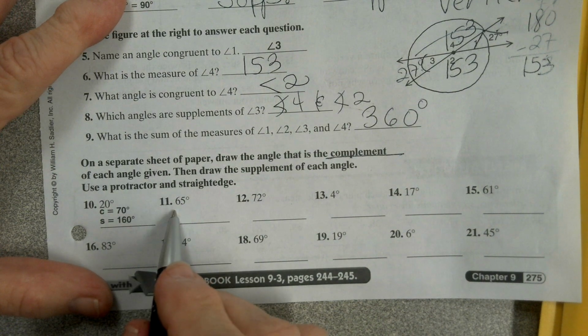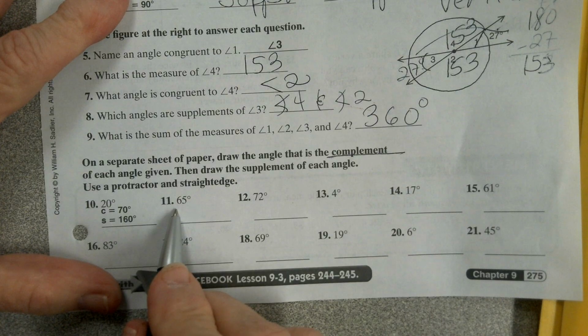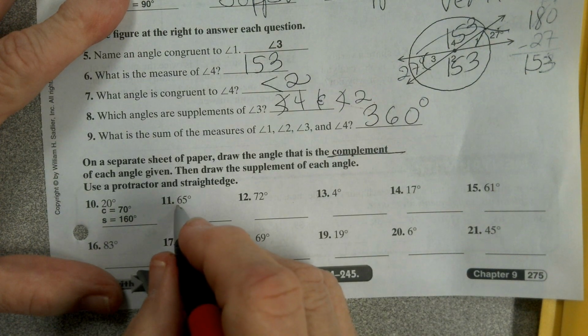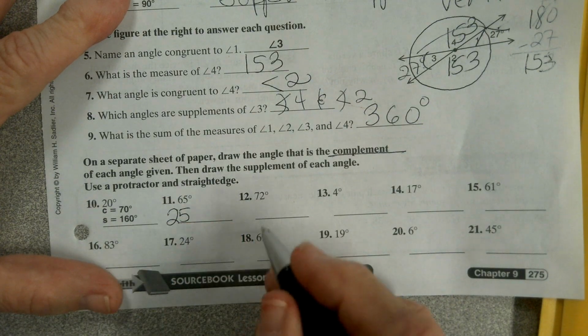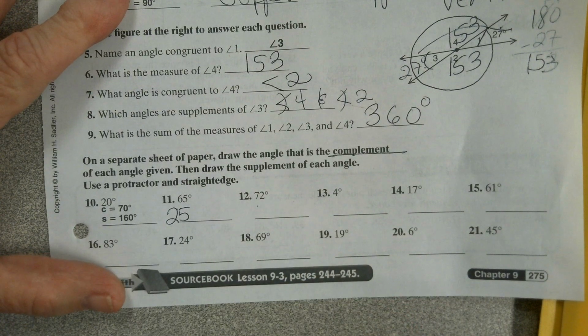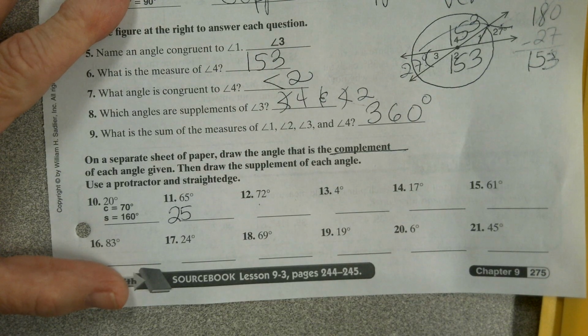So who thinks what number added to 65 will give us 90? 25. So 25 is the complement. On 72, what would I subtract this from to find out? 90.